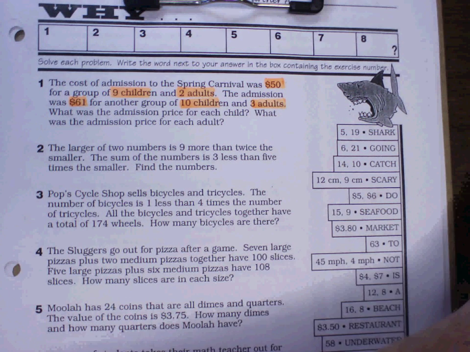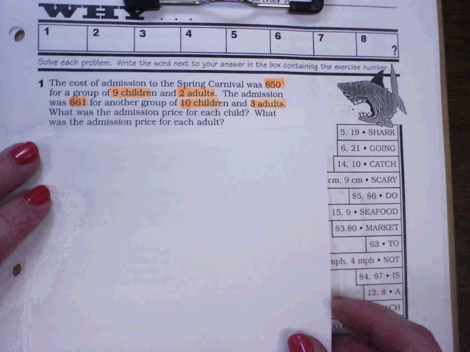Okay, you may want to work it out on the back. You don't have anything on the back, right?